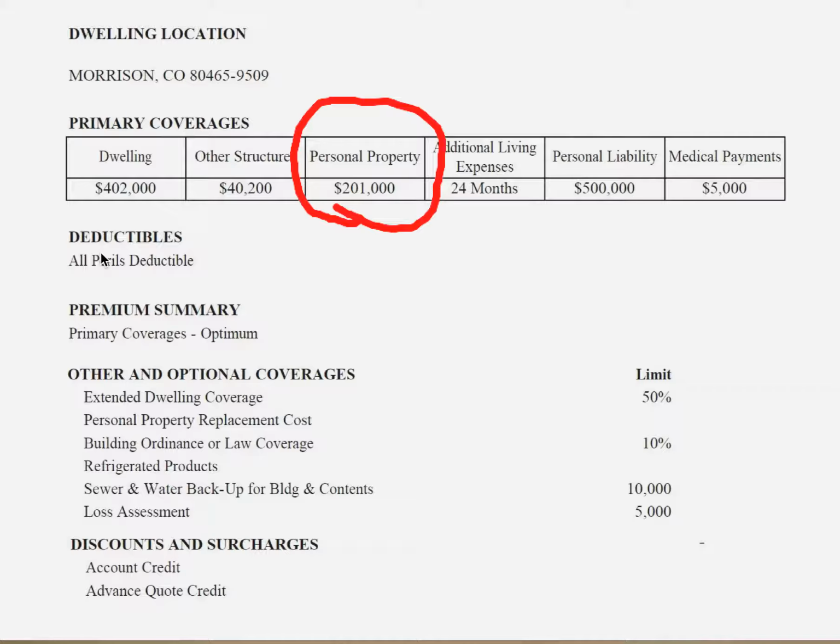Whereas if you didn't schedule them, every policy has specific limits that they'll pay up to for those items. For example, maybe jewelry, your limit might only be $1,000 on your policy, but you might have jewelry that's worth $10,000, $15,000, $20,000 and up. So that's not a suitable coverage for you. You definitely want to schedule those items.